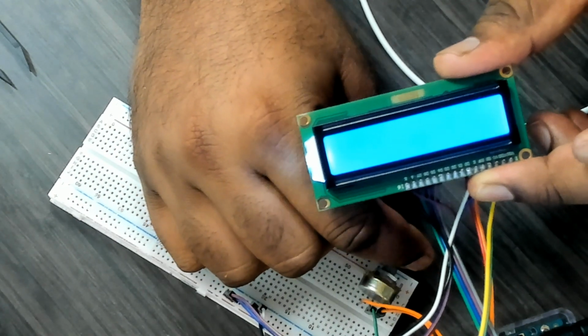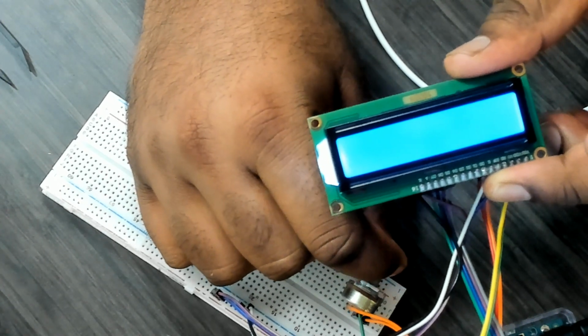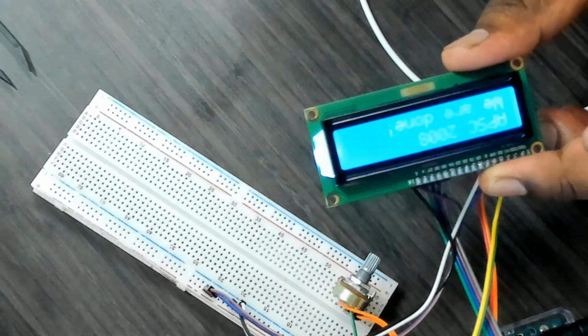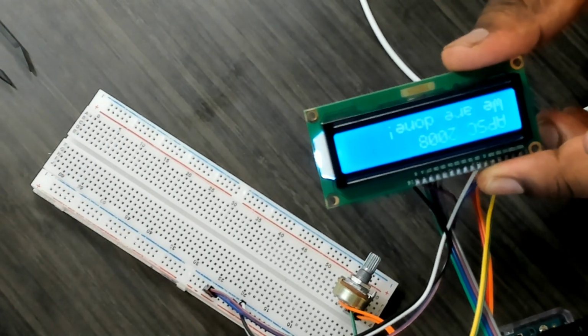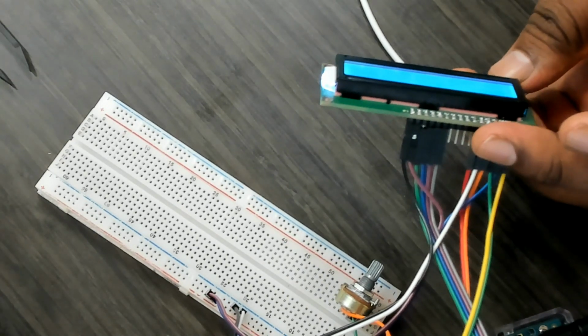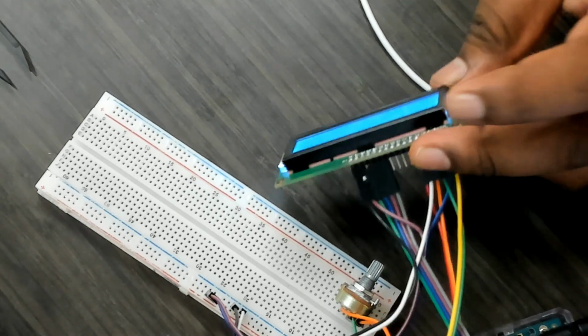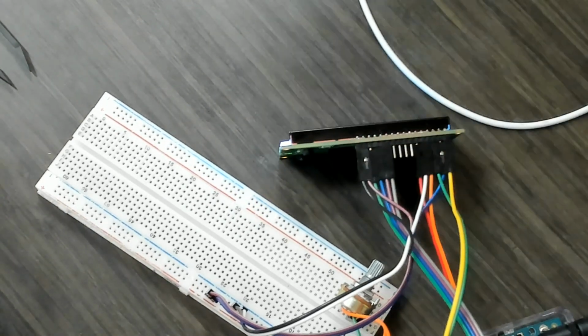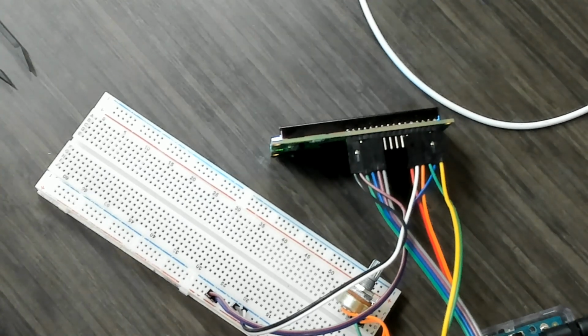We can adjust the contrast by changing the resistance. I'm not sure if there's a better way, but again, it's going to be really hard. Say here it is a very good display actually, I see it very clearly, but through the camera I don't think it is capturing the highlights very well. So you can try it for yourself, you'll be able to display something.